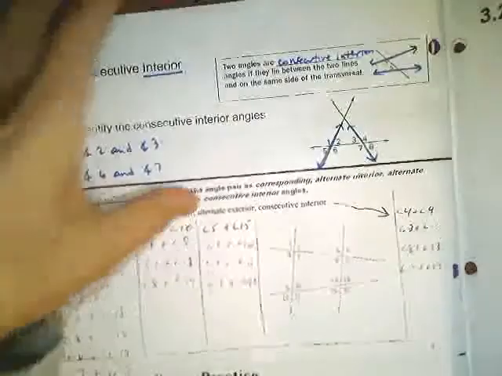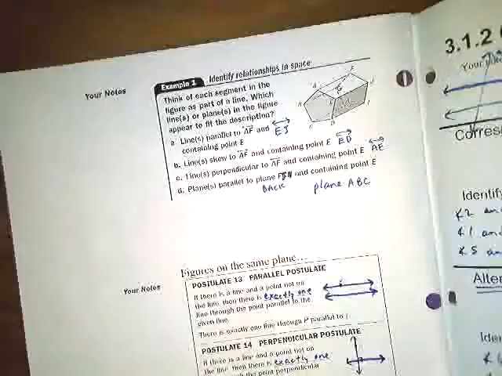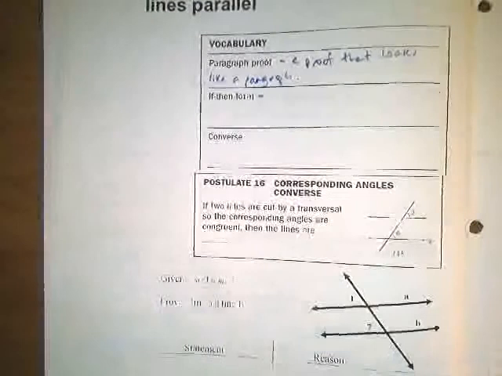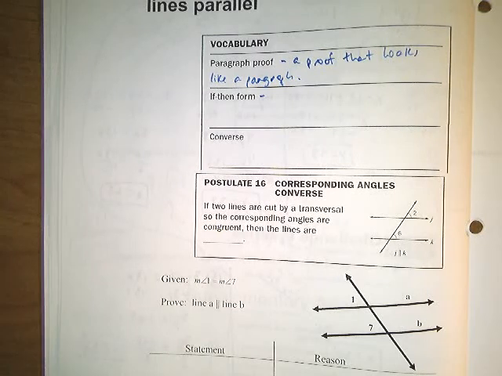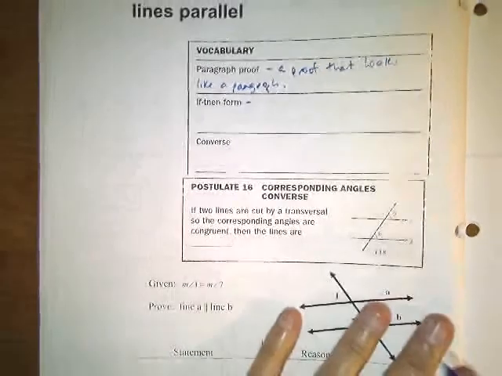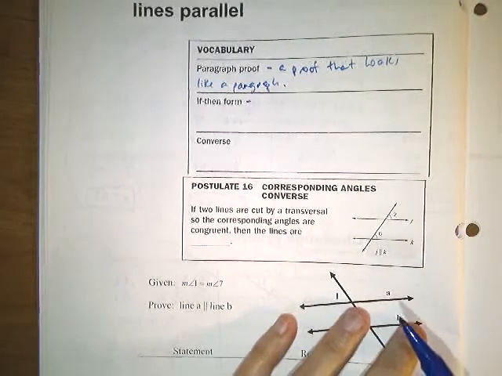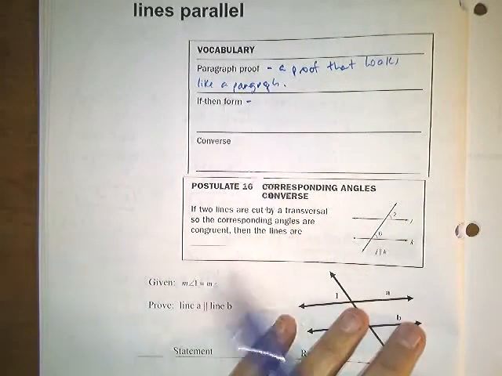If-then form, it's how our logical statements are made. We talked about them, I think, in the previous chapter. It might be chapter 2, yeah. But basically, if-then form is oftentimes how we can state theorems and postulates. You know, if two angles add up to 90 degrees, then they are complementary, things like that. So you're going to see a lot of our postulates and theorems in this book are stated in that way.